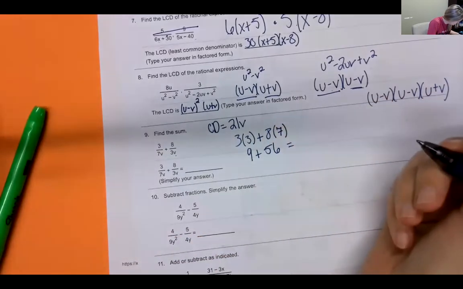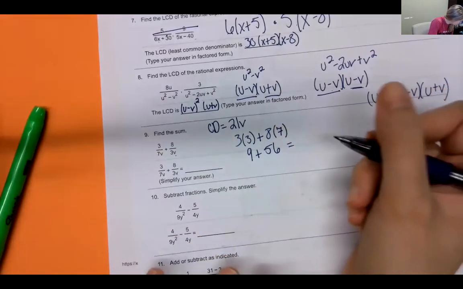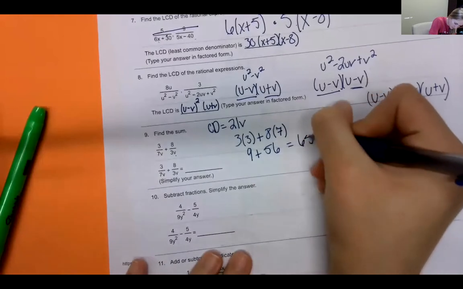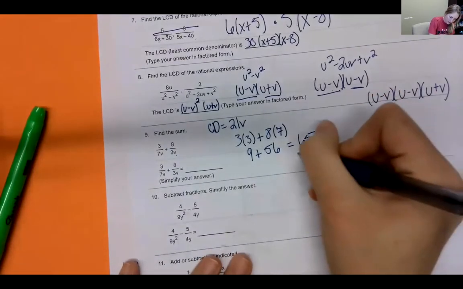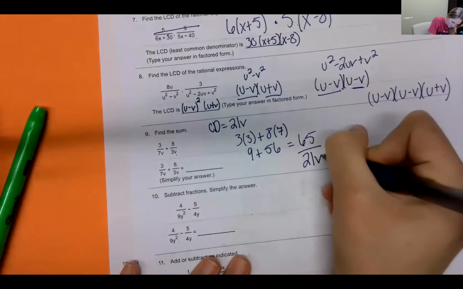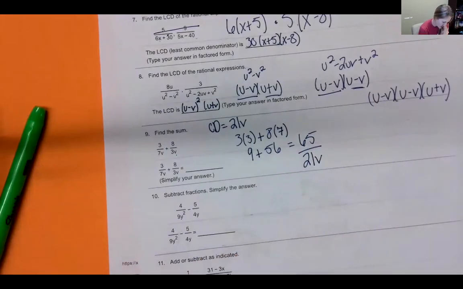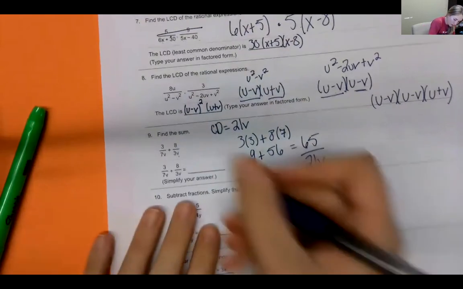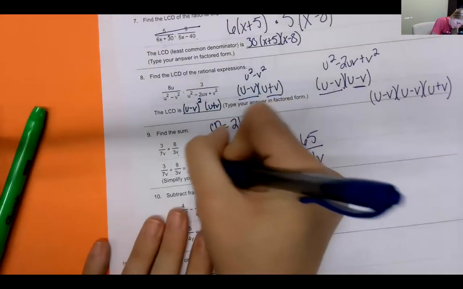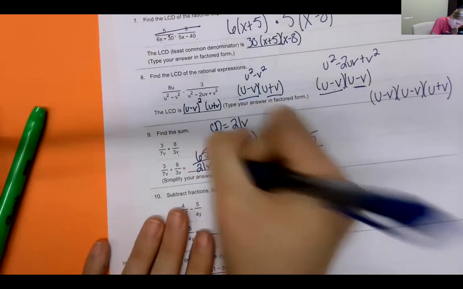Which is 65. And it'd be over 21v. Does that reduce any? 65 divisible by 3? No. So we'd have 65 over 21v.